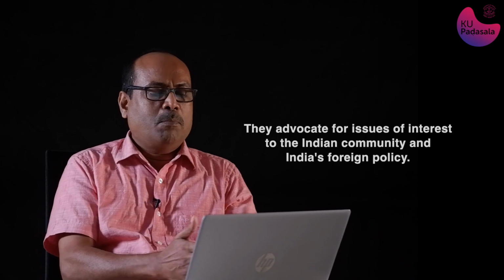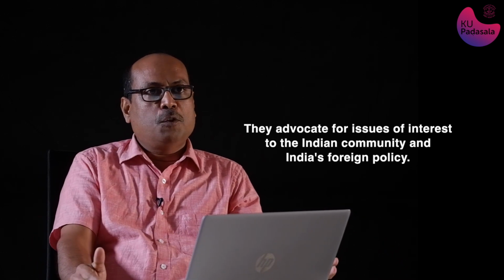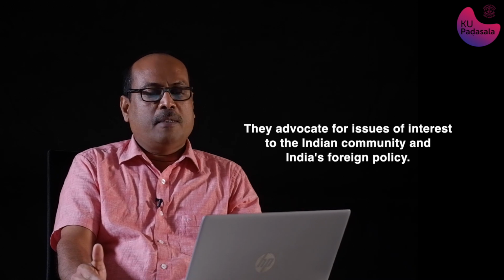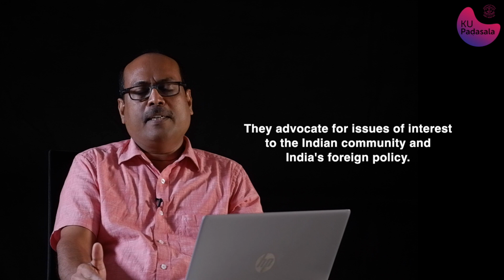For example, Rishi Sunak, the UK Prime Minister, is a person of Indian origin. So a number of Indians have entered into the parliament of the host nations as members. And these people often advocate for the issues of interest of the Indian community. They take up the cause of the Indian community. And they can even make contributions and influence India's foreign policies towards the destination countries. So we have seen the origin and development of Indian diaspora and the major features of Indian diaspora.